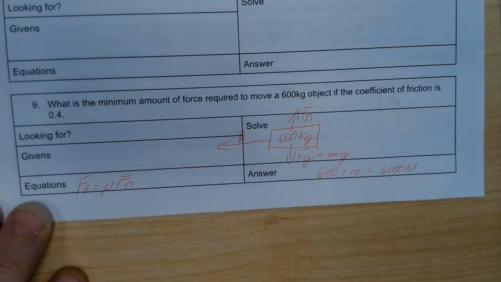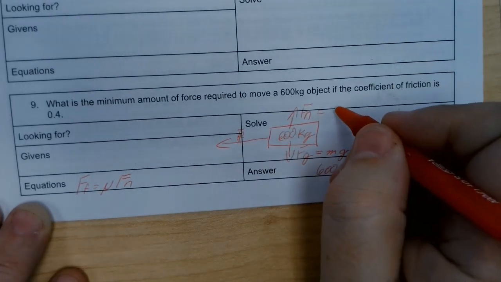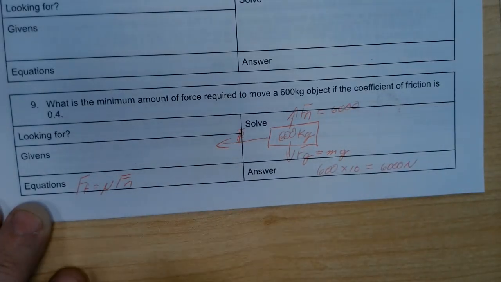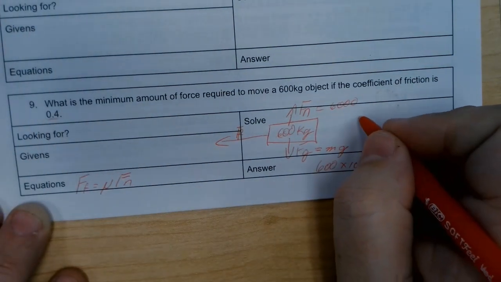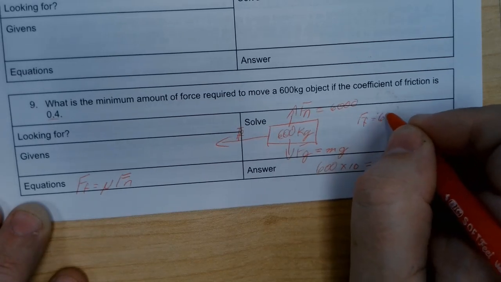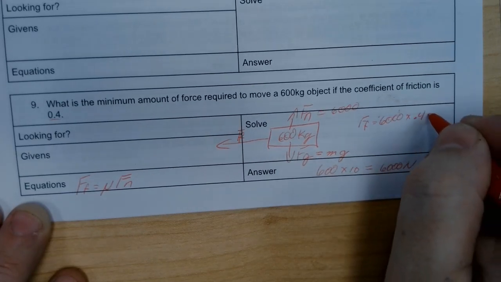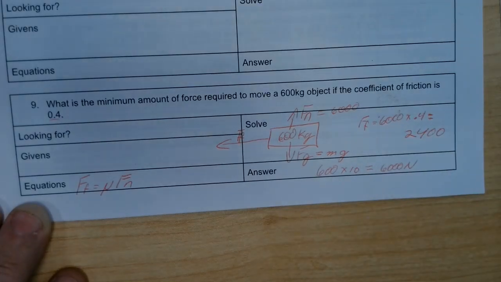Okay? We also know that the force normal is going to be equal and opposite to that, which is also going to be 6,000. And we know that the force of friction here is going to be this coefficient of 0.4 times force normal. So this is going to be 6,000 times 0.4, which is going to equal 2,400, right? And that's going to be your answer here. You have to put a minimum of 2,400 newtons of force on this object if it is going to move.